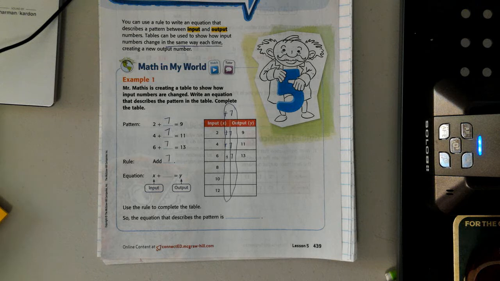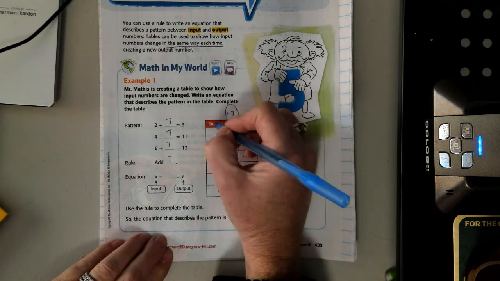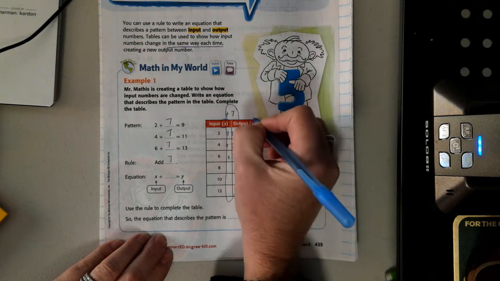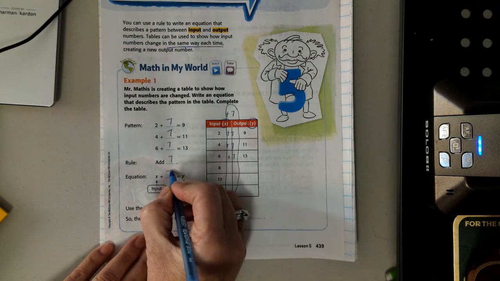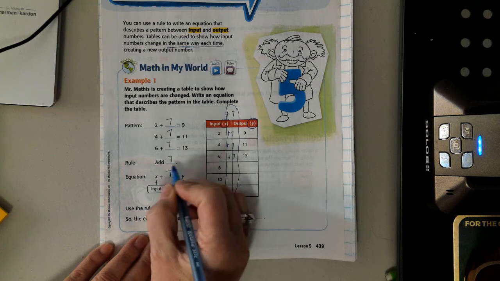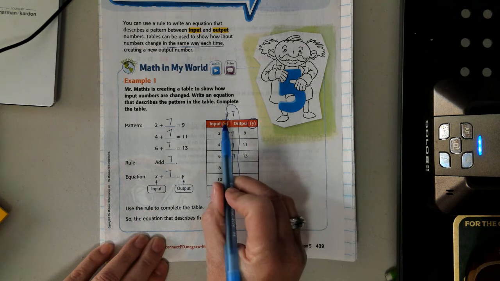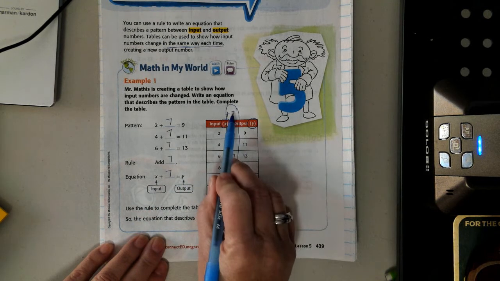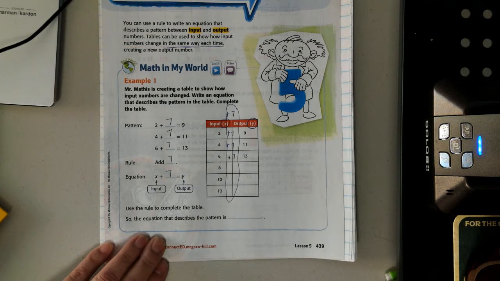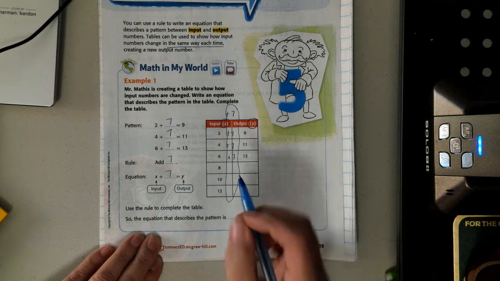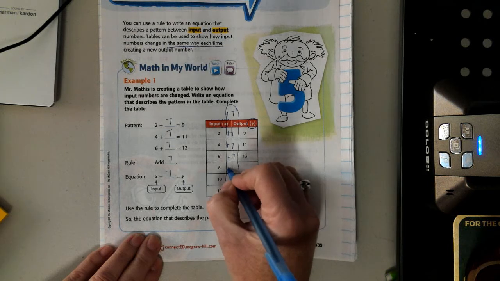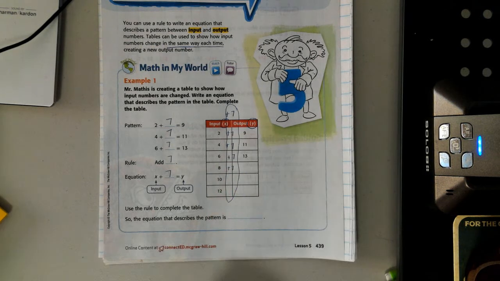We know our rule now, okay? And this is input is X and output is Y. So X plus 7, that's our rule, equals Y. So whatever we put here, we add 7 to it to get Y. Use the rule to complete the table, okay? So we're going to do that. Now we're going to go 8 plus 7 equals, what's 8 plus 7?